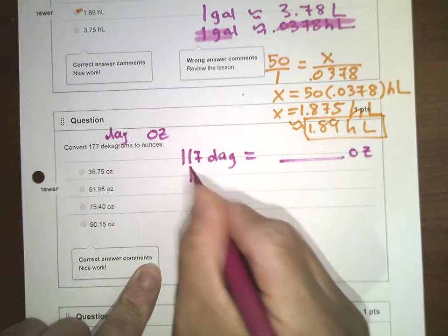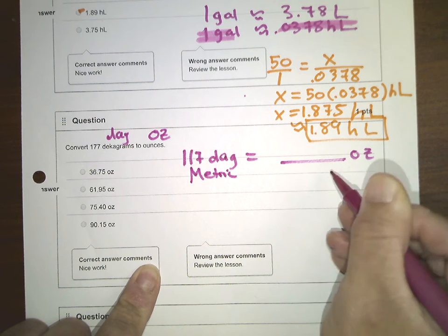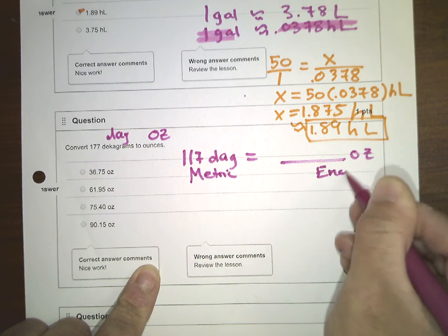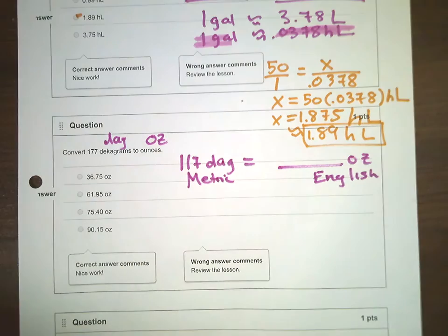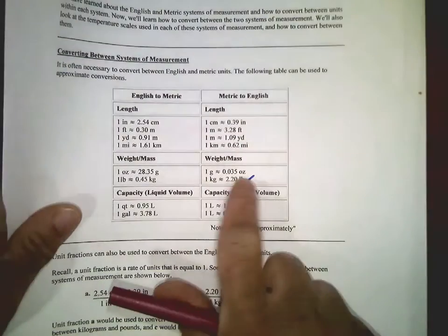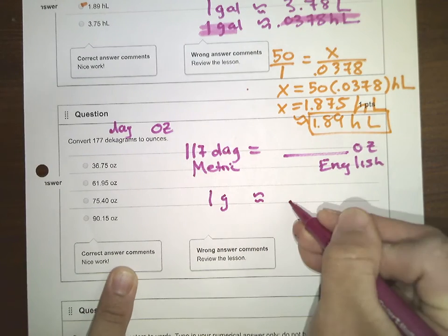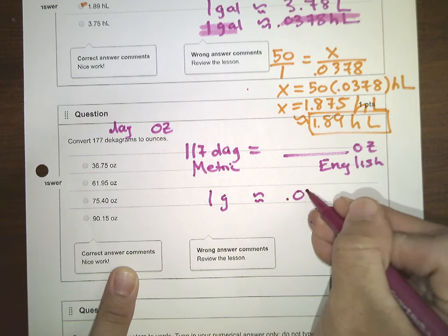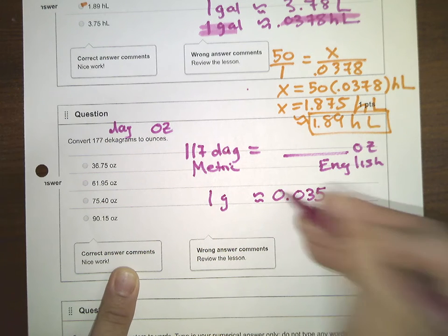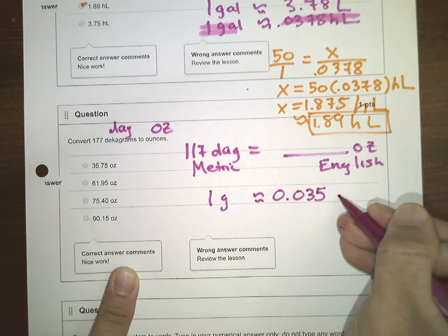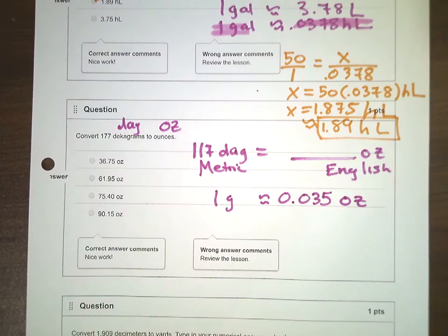So decagrams is metric system, and ounces is in the English system. So we want to go from metric to English. Do we have anything that's grams to ounces? Well, we do right here. We have 1 gram is approximately 0.035 ounces.